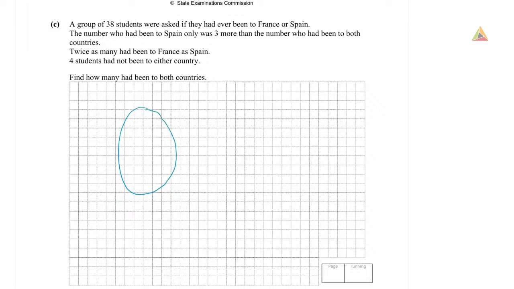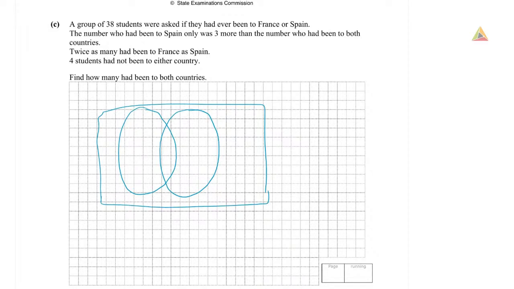So we've got our 2 circles intersecting, and we're going to have a box around it. Okay, so I'm going to label this one for France and this one for Spain. Now, we are told that the total, I'm going to write this in the corner, so the total amount of students was 38.